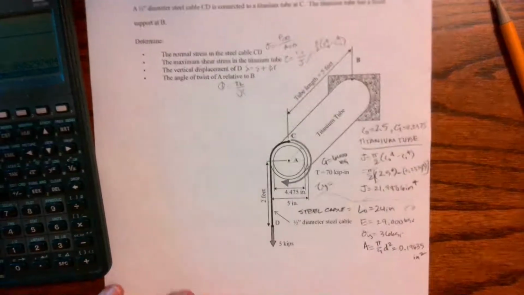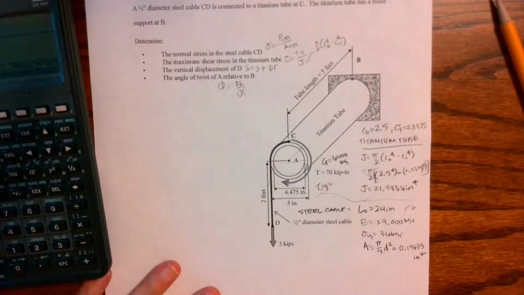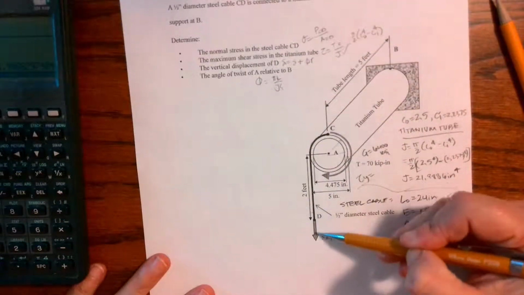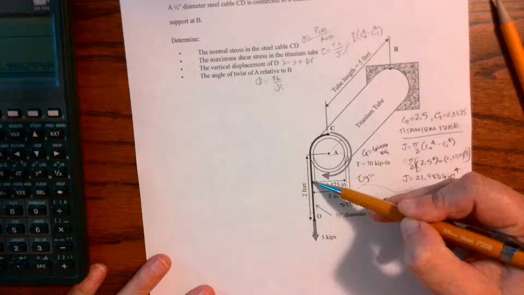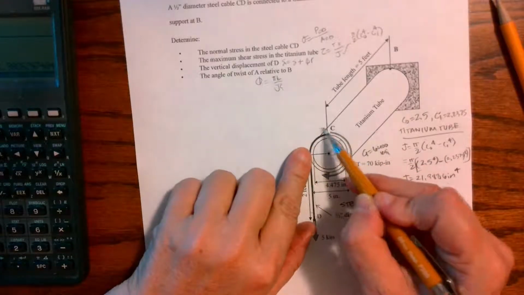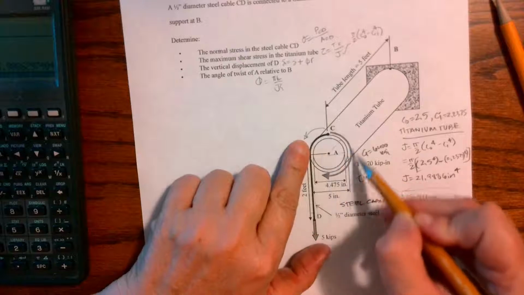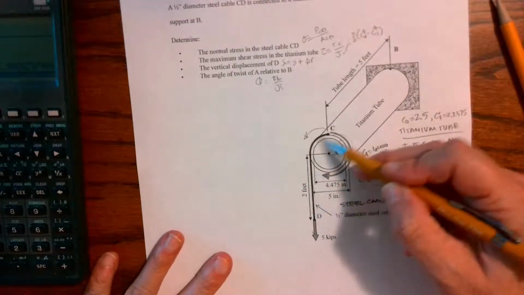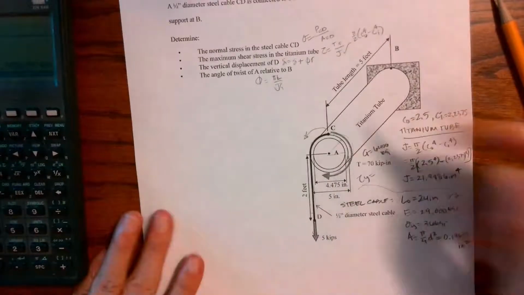So how do we set this up? Well, the first thing I'm going to do is find the normal stress in the cable, because as I pull here, I'm going to introduce a stress. And it's going to come around, and then it's going to apply a torque in this direction, even though I've applied torque in that direction. So we have to figure out what's going on all the way up.